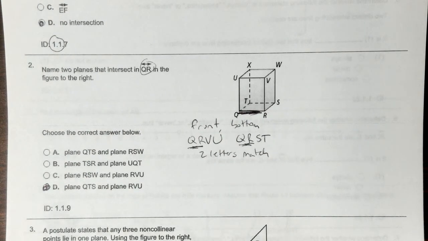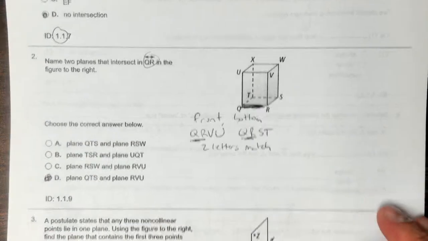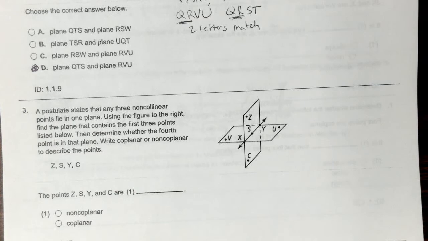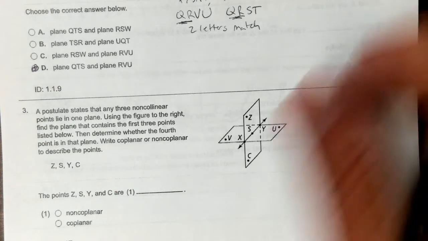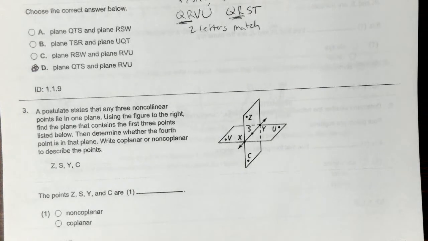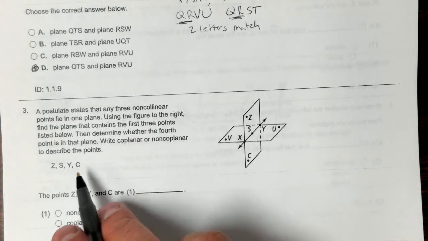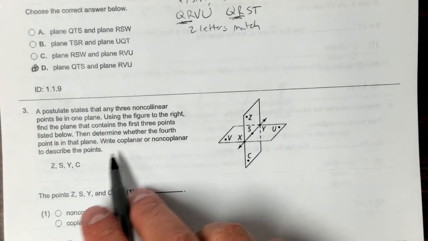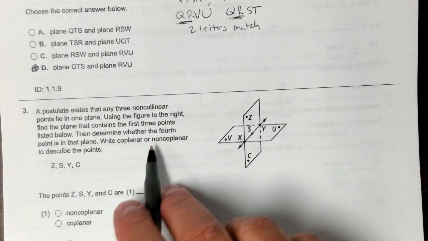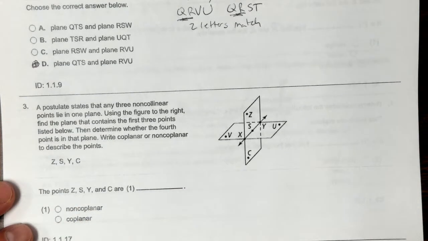Any questions on that one? Okay. Here's your next one. It says three non-collinear points lie in a plane. Use the figure to the right. Find a plane that contains the first three points, then determine whether the fourth is in that plane, and then select coplanar.